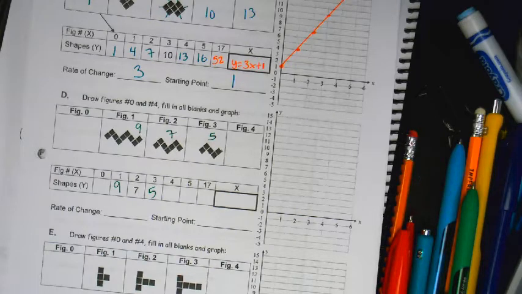Because a minus is an operation, but a negative is like an adjective. So yeah, it's -2, right? Why? Because we keep going down by 2. So is 17 going to be a positive number or a negative number? It's going to be 100% a negative number. And your rate of change is going to be a negative number.